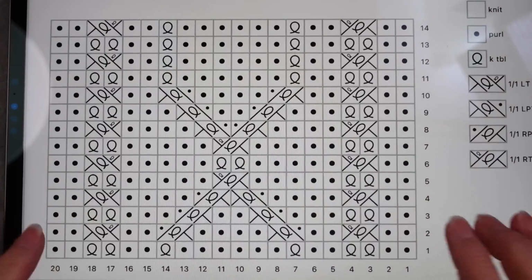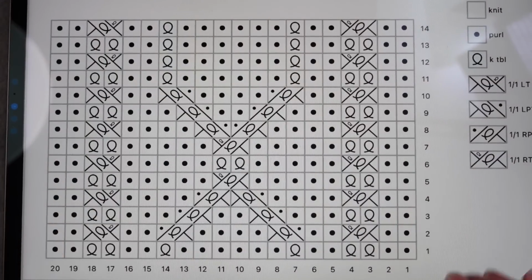So let's get started. I made up a little chart, a little stitch pattern that I am following for my swatch, and I can leave a PDF down in the video description if you guys are interested in practicing these using this same stitch pattern.